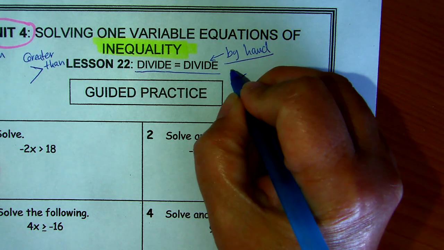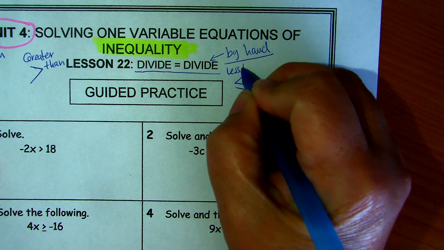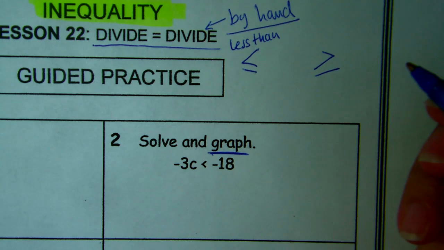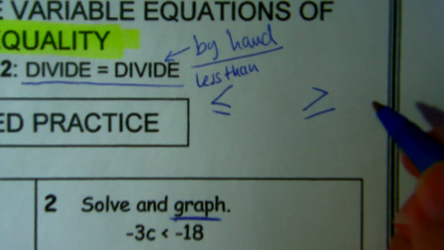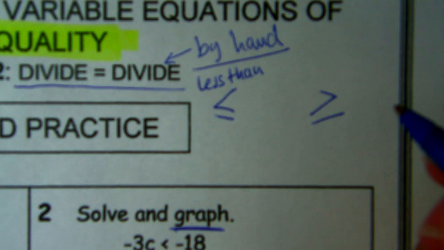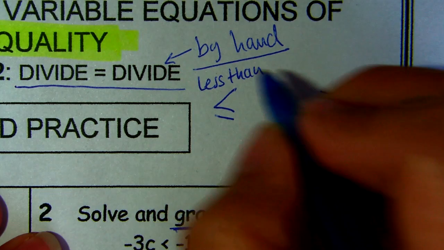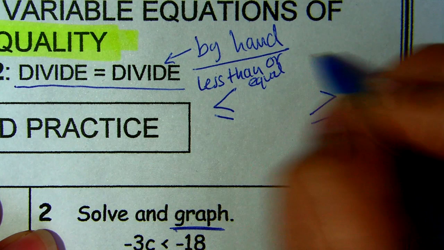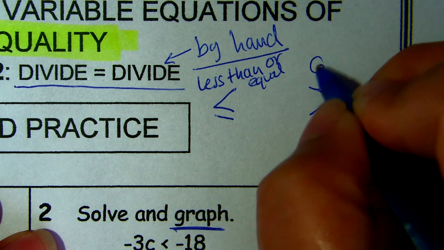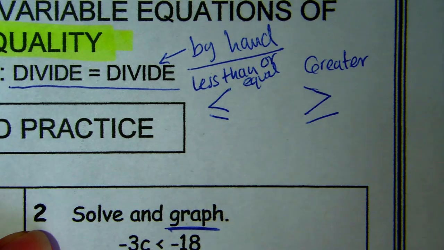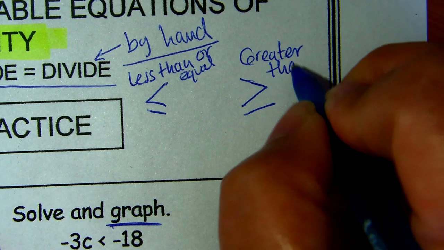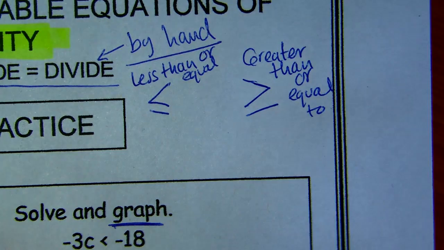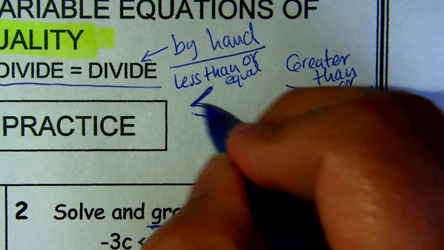All right, so we have these two inequalities, and then we have these other two. And this one is, of course, called less than. Let me zoom in. There we go. Less than or equal to. Yeah, and this one is greater than or equal to. Okay, so let me just make these bold.